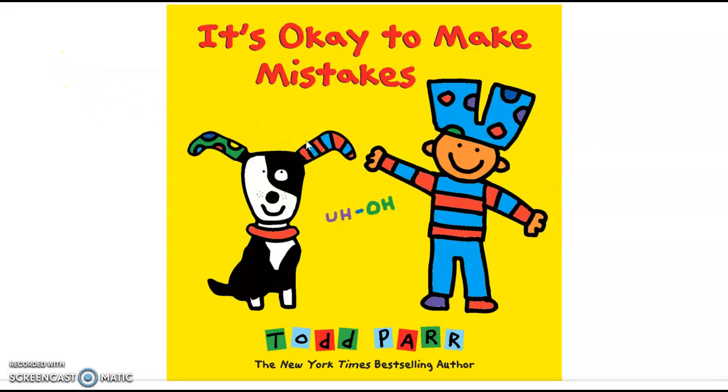Let's look at the front of the book. This is called the cover. What do you call the front of a book? Yes, the cover. On the cover, you usually can find the name of the book, who wrote it, and who drew the pictures.